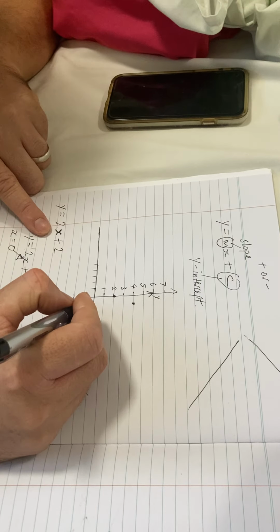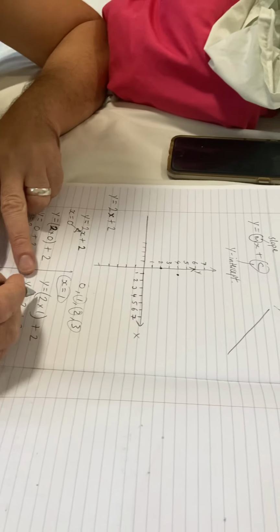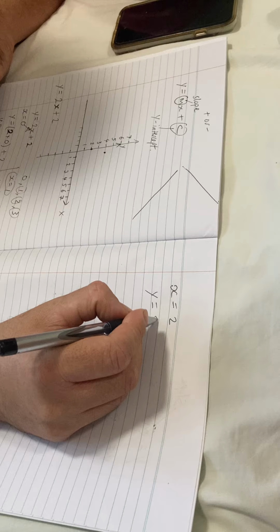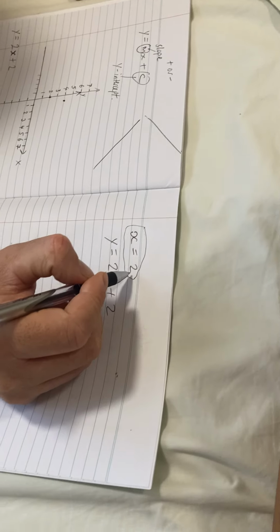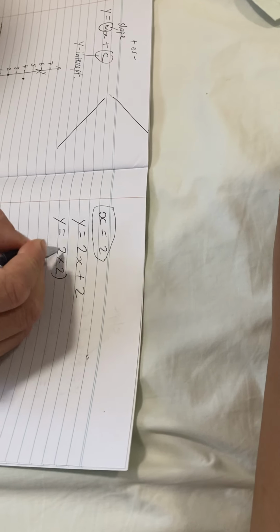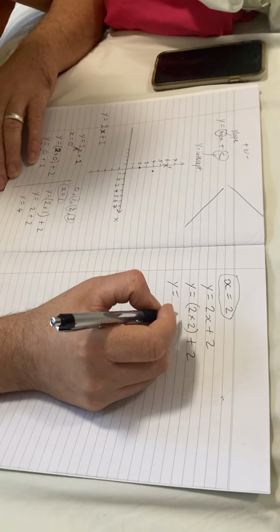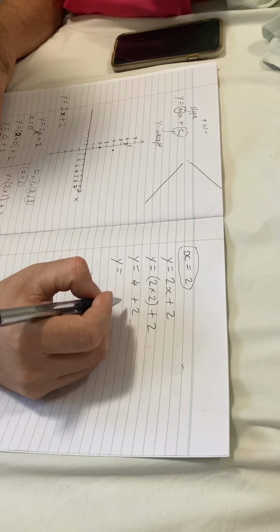So x equals 1, y equals 4. X equals 0, y equals 2. We've done 0 and 1, so let's do x equals 2. Our equation is y equals 2x plus 2, so y equals 2 times 2 plus 2. 2 times 2 equals 4, plus 2, so y equals 6.